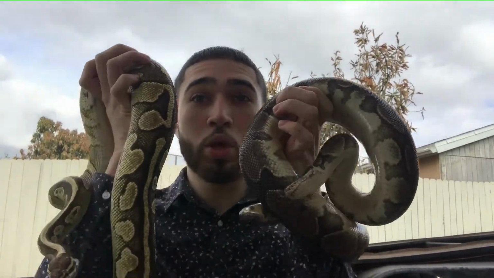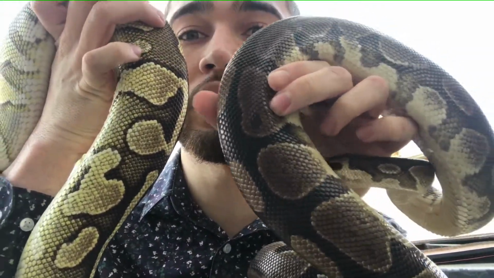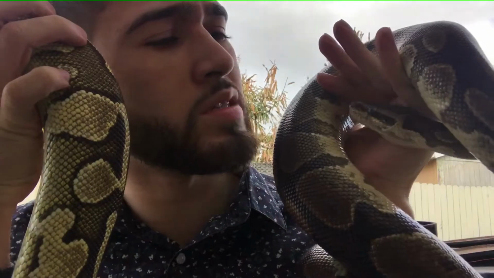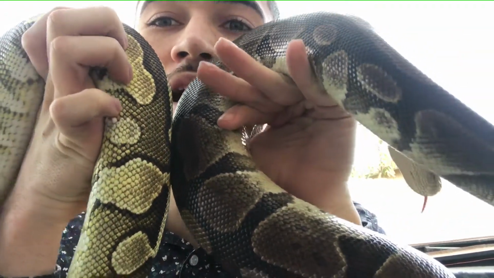So you want to see the difference between a normal and a lesser? This is what it looks like. Totally different snakes. Look how dark ET is, which he is. He's actually a little brighter than this. He's actually in shed. But look at the difference between a lesser and a normal.